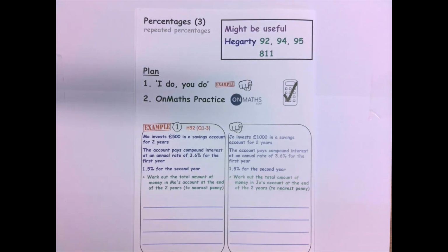We're doing the third in our series of percentages pieces of work, where we're running into some on-maths practice at the end. So there are quite a few questions in this one. I think we've got 9 questions that go with this set before you do the on-maths story. So let's kick off with this then.